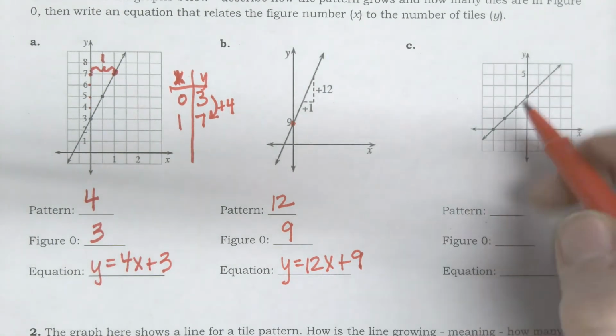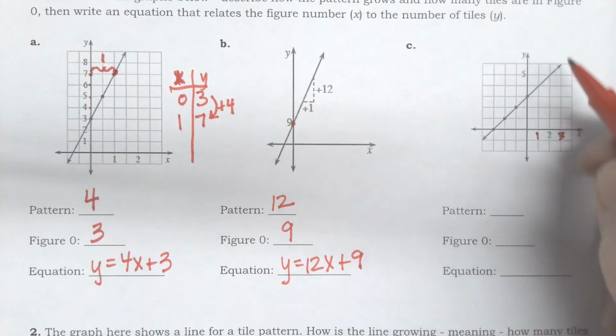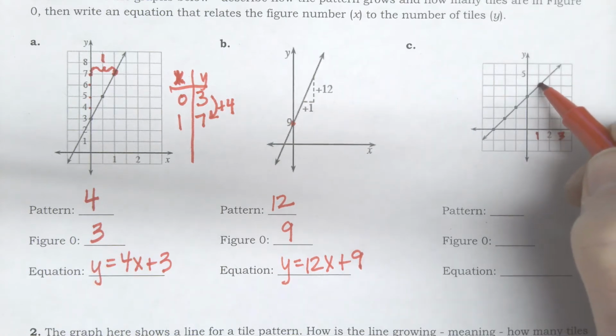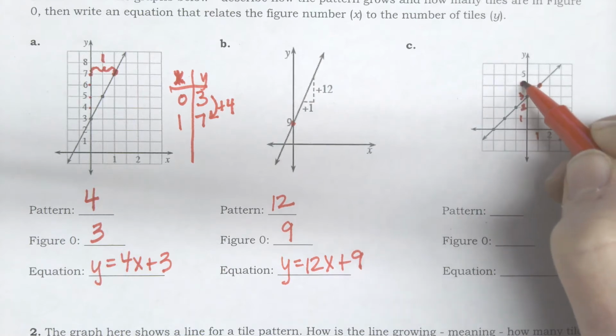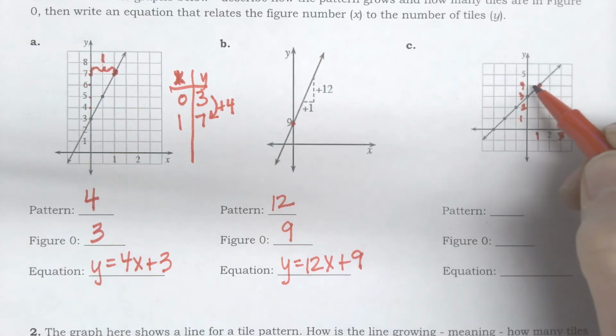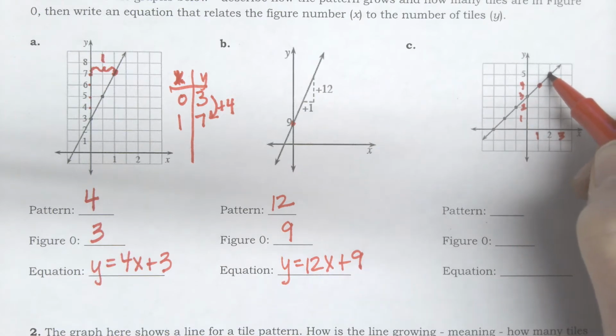So we've got another one here. Again, I have to look at my scale. Looks like this would be 1, 2, 3. 1 is paired with, as I count up, 1, 2, 3, 4, 5, it looks like 1 is paired with 4. 0 is paired with 3. 2 is paired with 5.